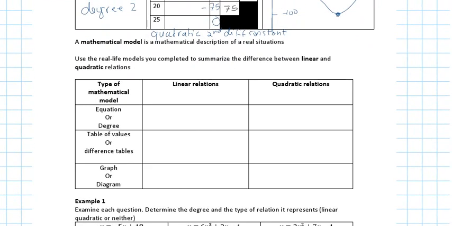So, for a linear relation, if I'm looking at an equation, how would the equation look and what's the degree? Yeah, so it could look like ax plus by plus c equals 0, or it could look like y equals mx plus b, right? So everything could be on one side. So your degree is 1.